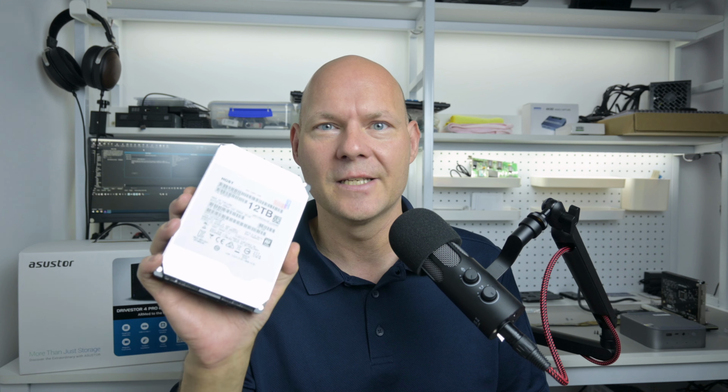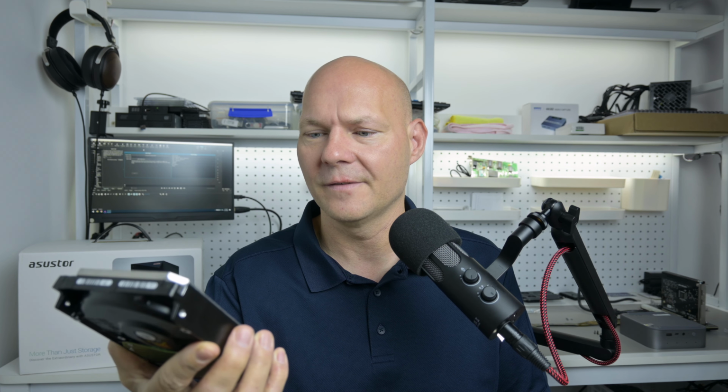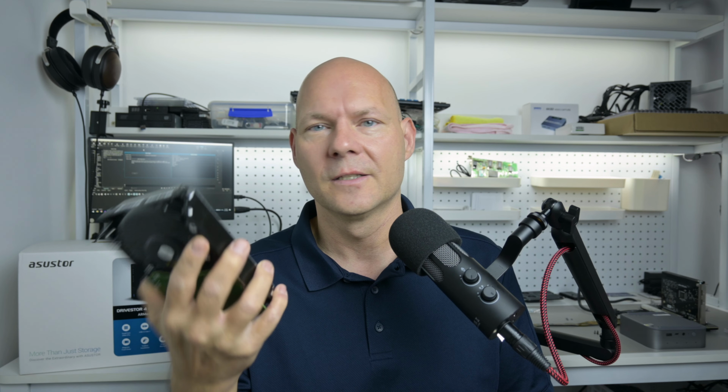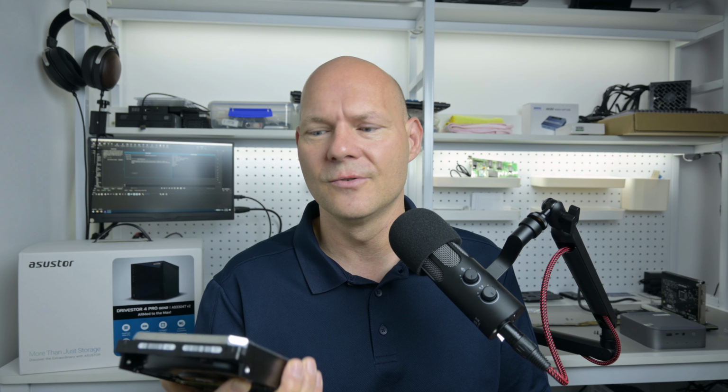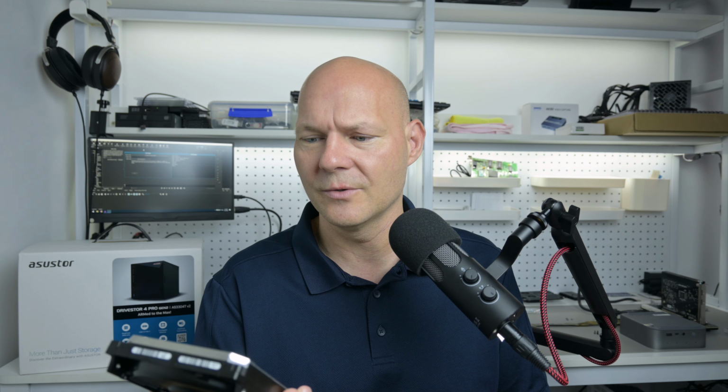In the meantime, I bought one of these. This is a 12 terabyte used Hitachi enterprise hard drive. They seem to be readily available online and quite affordable. This one costs only around 70 USD converted, and I'm using it with a USB hard drive dock just to offload some of the files from a 16 terabyte internal Seagate drive that I'm using.